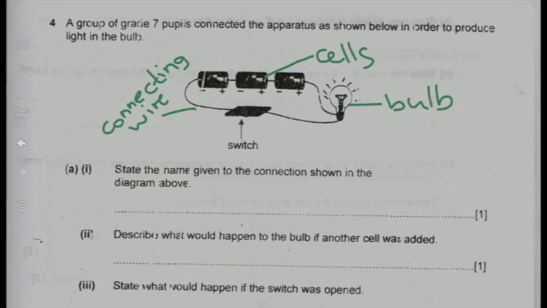A, state the name given to the connection shown in the diagram above. What do we call the connection that is shown above? The connection above is called an electric circuit.